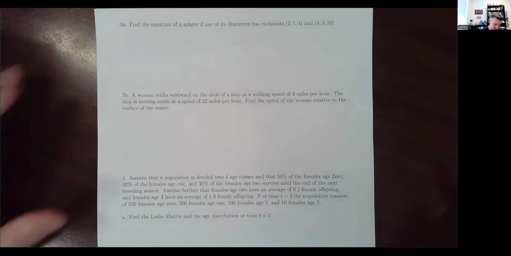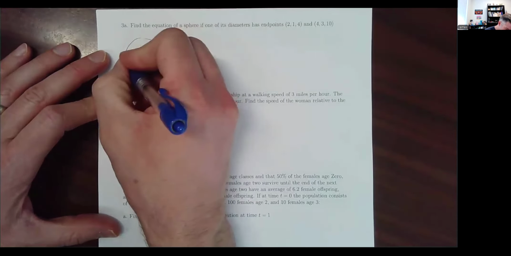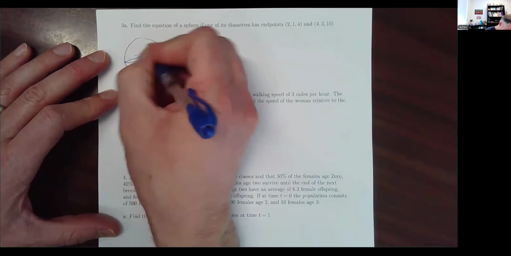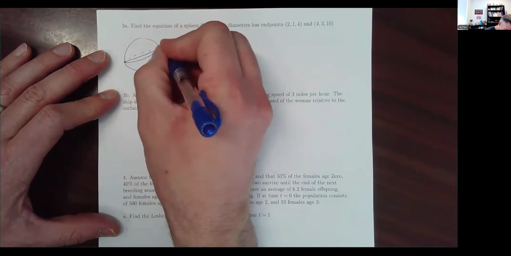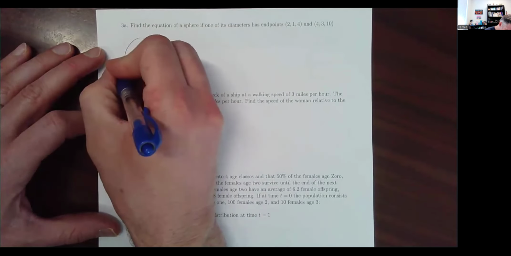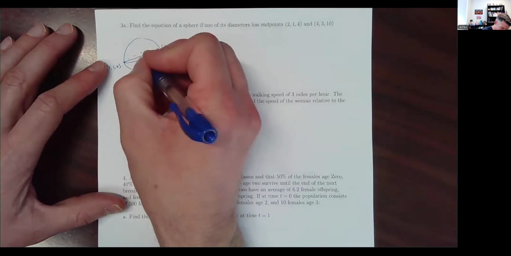Find the equation of a sphere if one of its diameters has these endpoints, 2, 1, 4, and 4, 3, 10. So we've got a sphere, and it's some diameter, maybe this diameter right here. The endpoints are 4, 3, 10, and 2, 1, 4. We have to find the midpoint or center of the sphere. I should say the center of the sphere or the midpoint of that diameter.